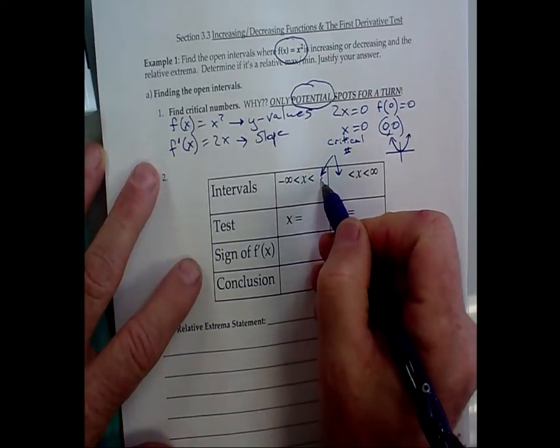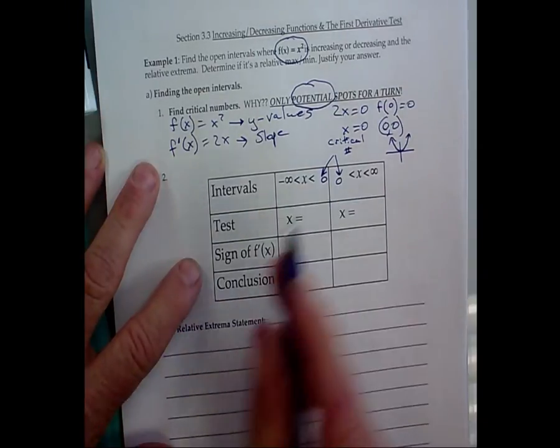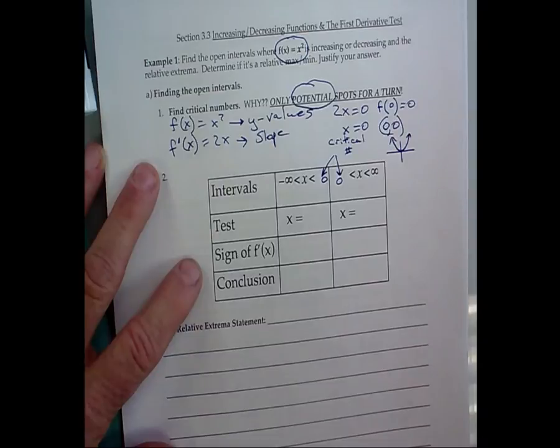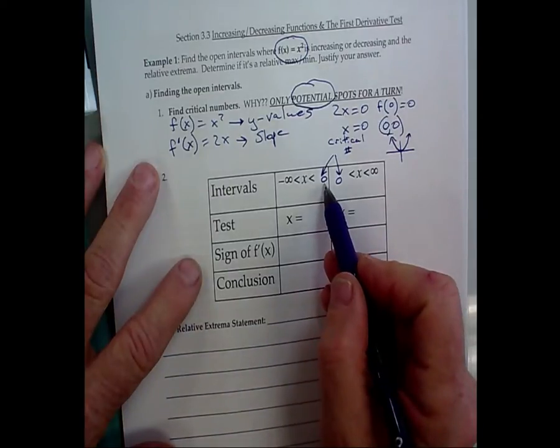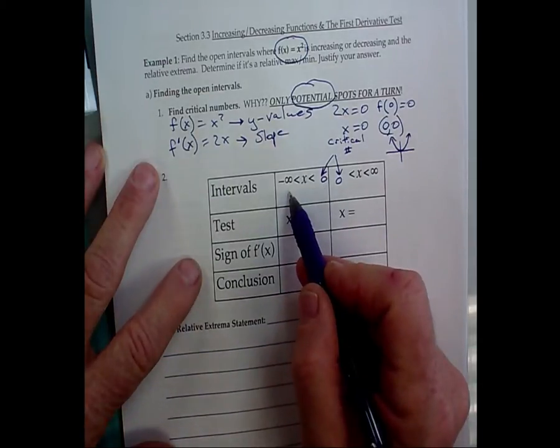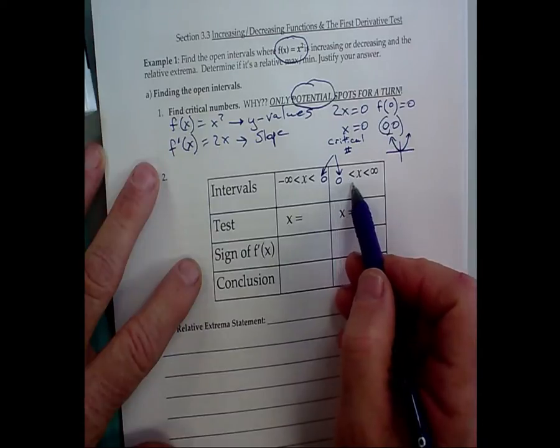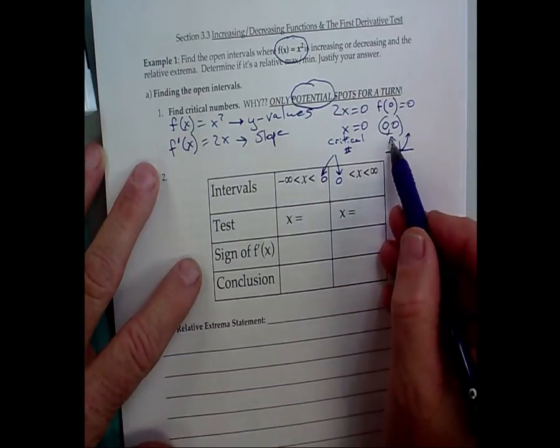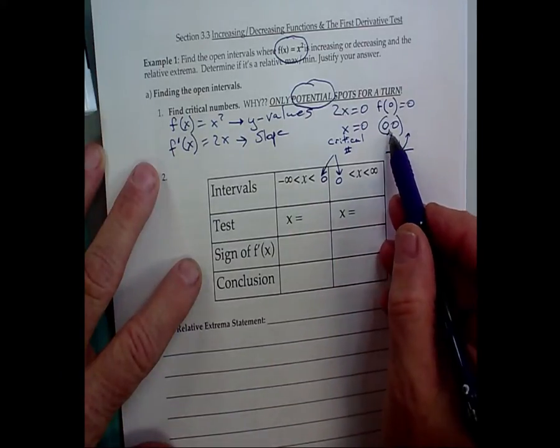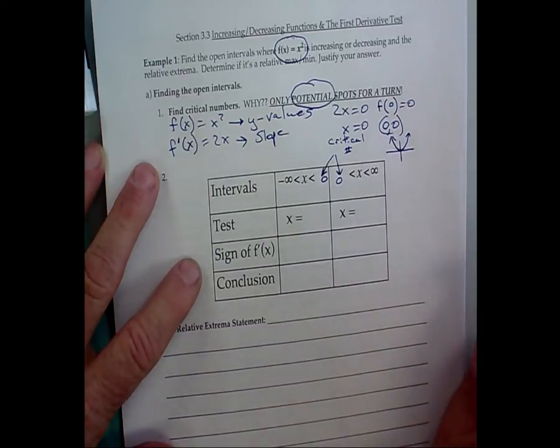So what's going to go here? The critical number, 0. In other words, I want to know what's happening to the left of 0, 0 and what's happening to the right of 0, 0. Well, we can see that the function is decreasing here, so its derivative better be what? Negative.